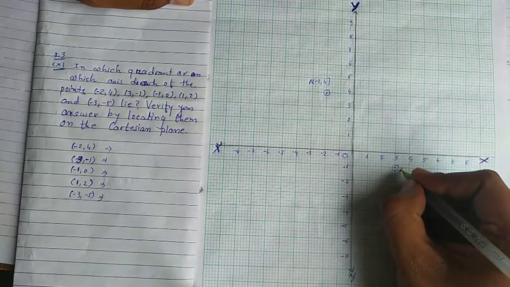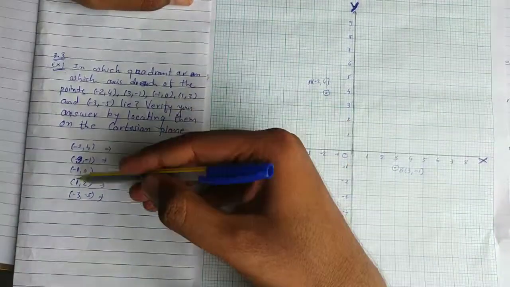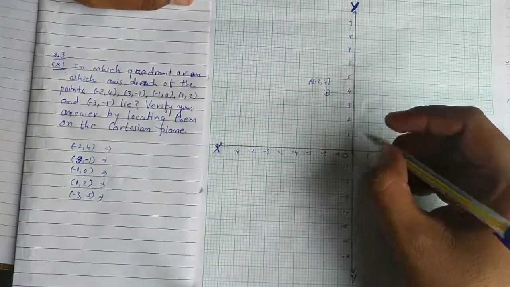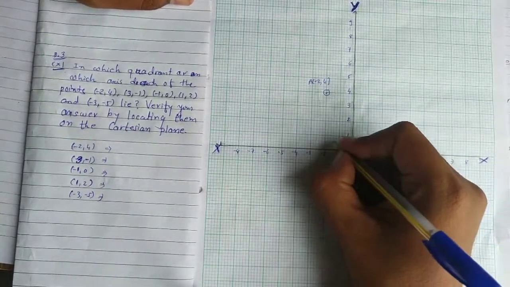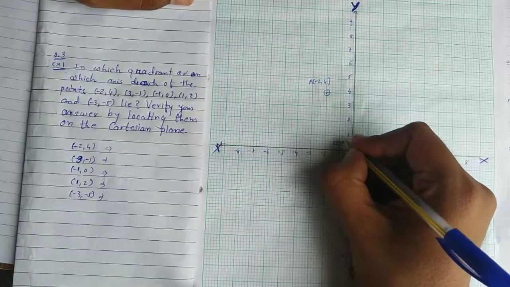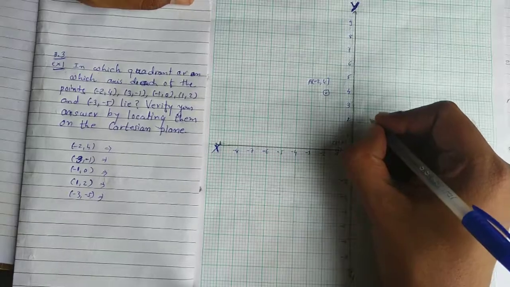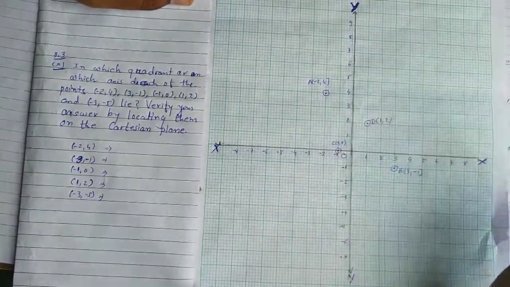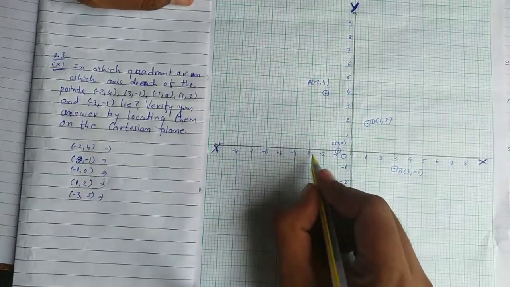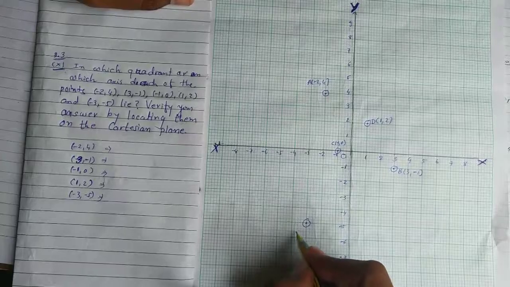Point C is (-1, 0) here. Then (1, 2), point D. And (-3, -5) here.